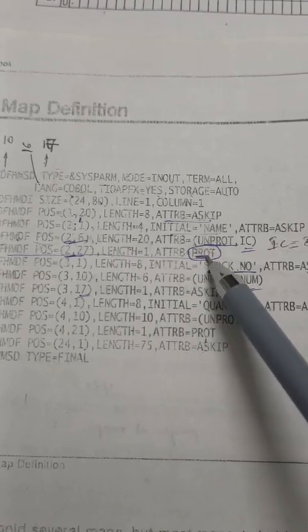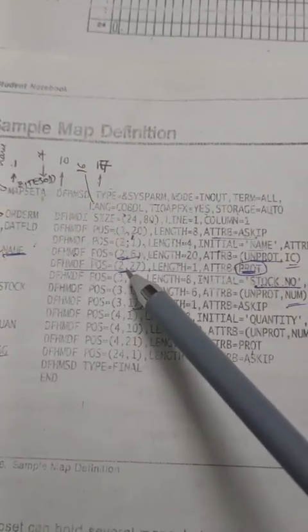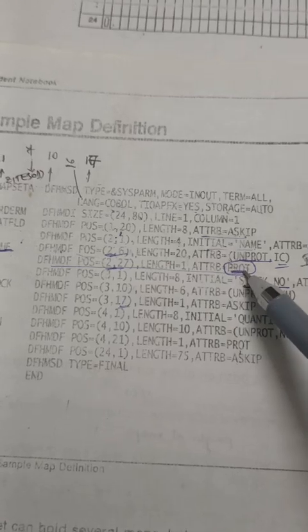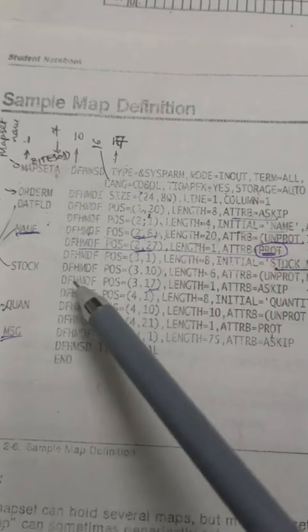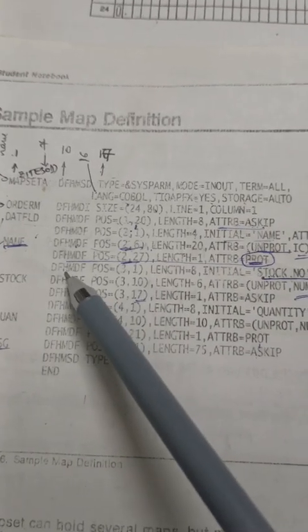The cursor will be protected. I should not allow the cursor to enter after 26. The length allowed is 20. 27 is protected. The cursor should not allow entering any characters in 27. So I have mentioned 2 comma 27. My cursor is protected and should not allow entering data. Now where is my cursor?